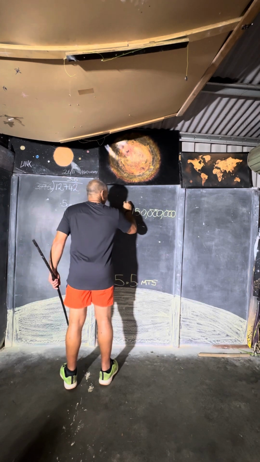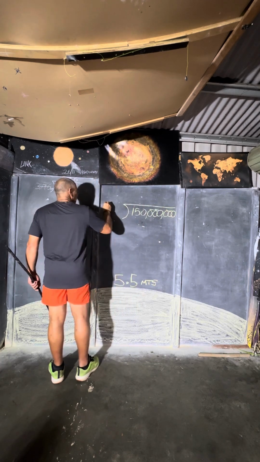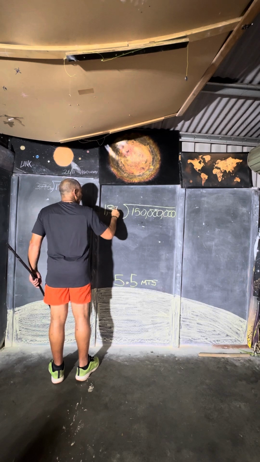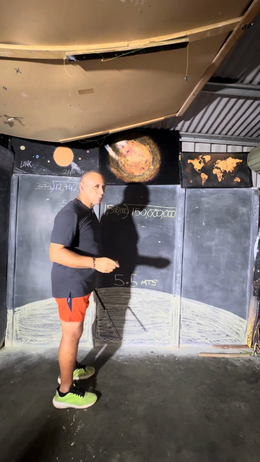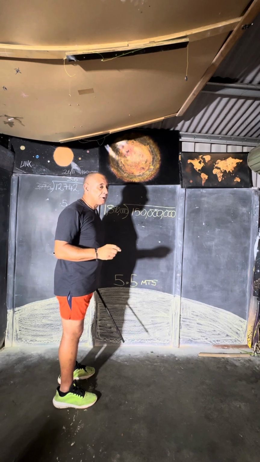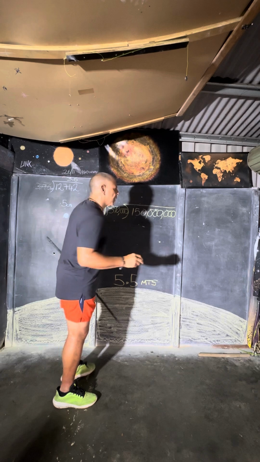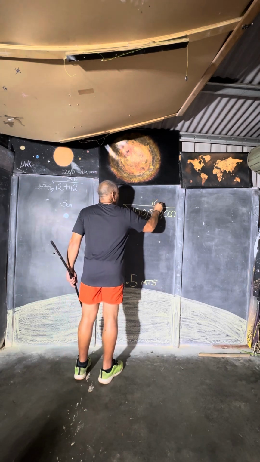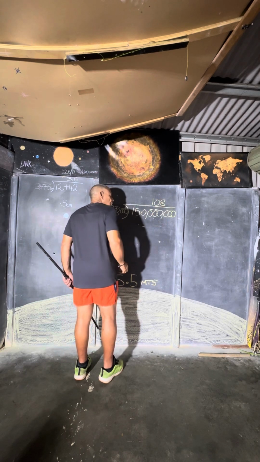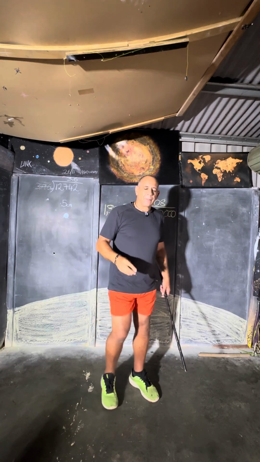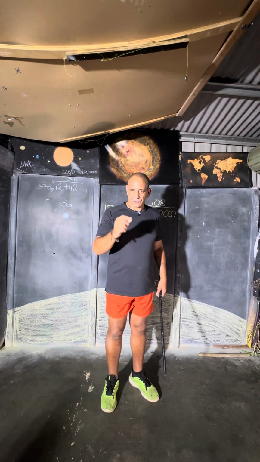We divide that 150 million kilometers by the diameter of the sun, which is 1,390,000 kilometers. We get 108. It's actually 107.9. We took the liberty of making it 108. There are 108 sun diameters in between Earth and the sun.